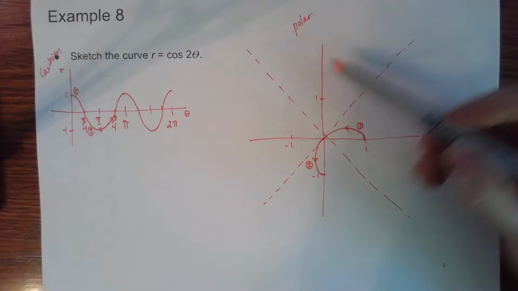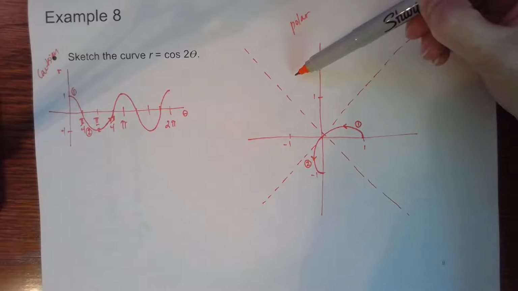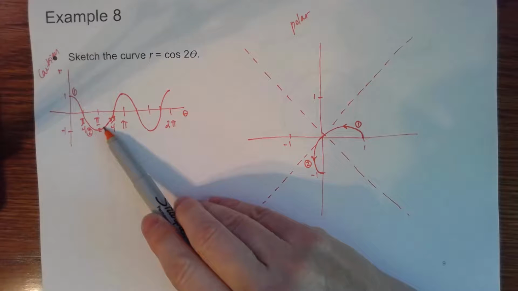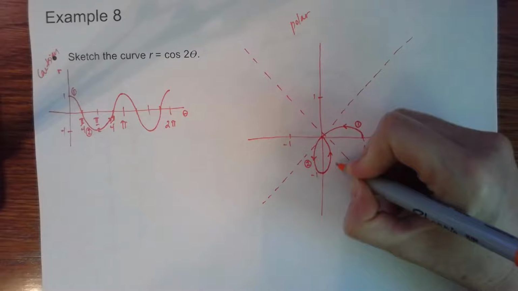Then as we move from pi over 2 to 3 pi over 4, we still have negative values, so instead of the second quadrant, they're going to come down here in the fourth quadrant, and back towards 0, from negative 1 to 0. This is the third one.